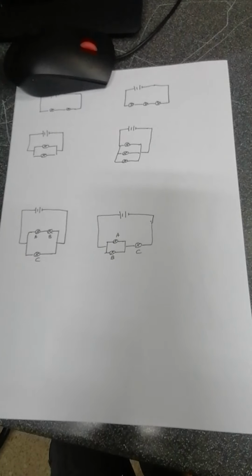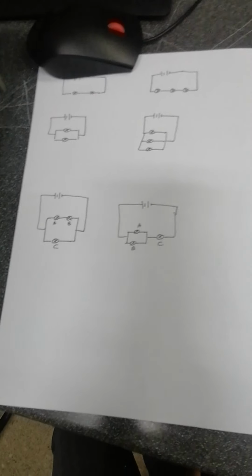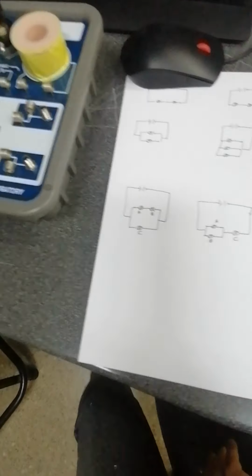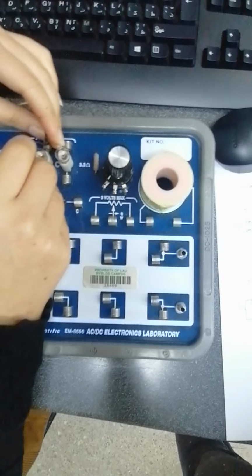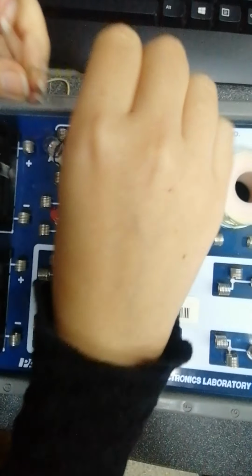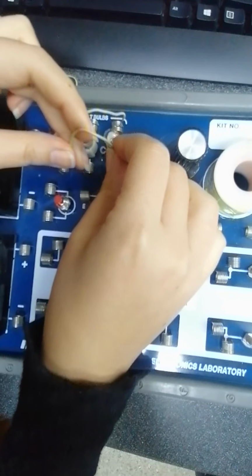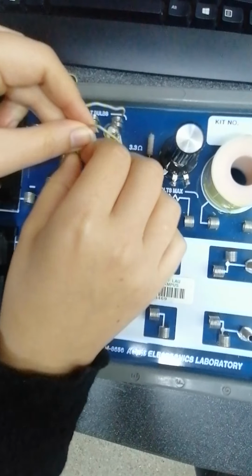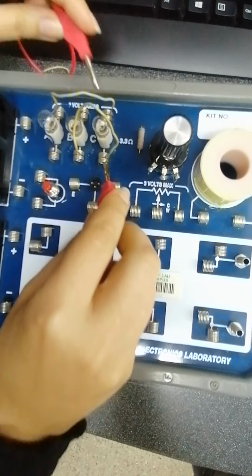So let's say that we will prepare the circuit bulb A and B in series parallel with bulb C. So this is bulb A, B and C. So A and B in series parallel to bulb C. And now we'll connect the power supply.